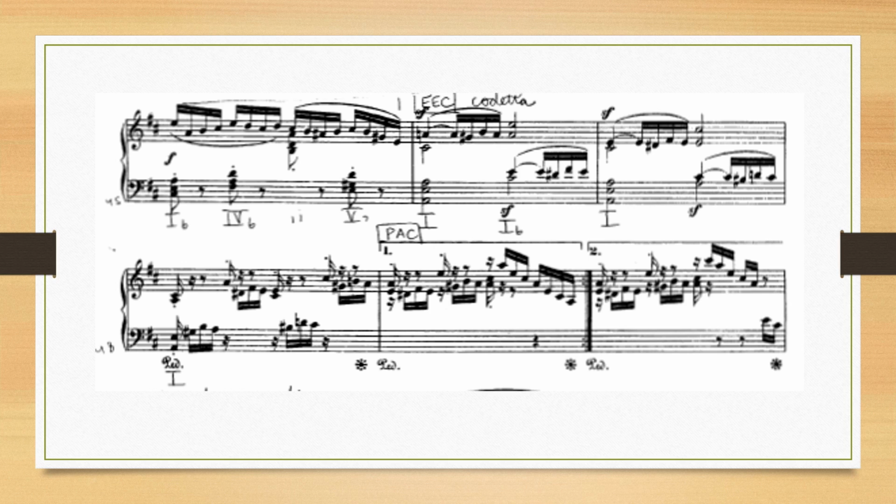Now we will take a listen to the short codetta that ends the exposition. You can hear it really just arpeggiating the tonic, and it doesn't really have any other major function besides that.